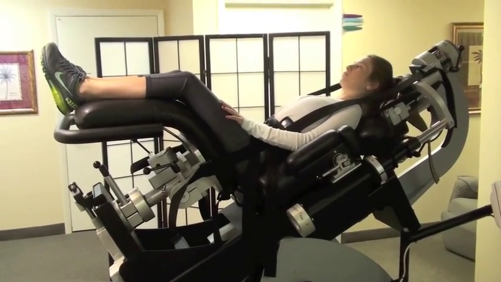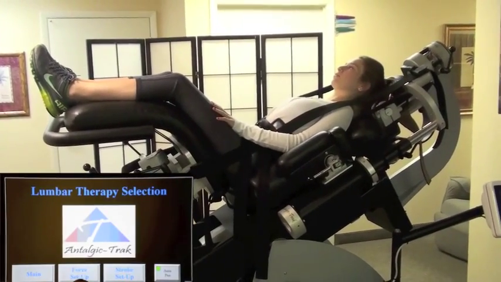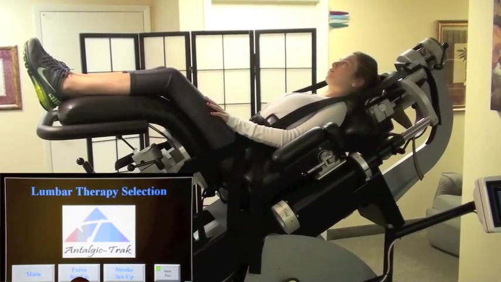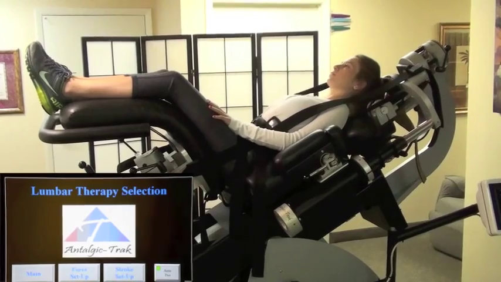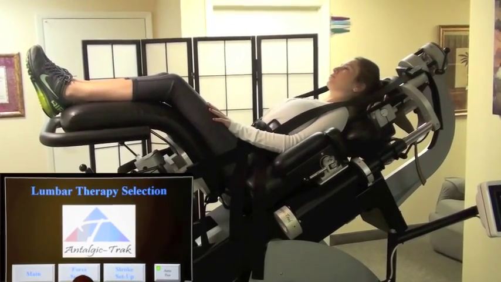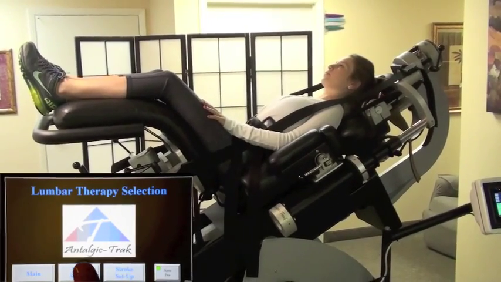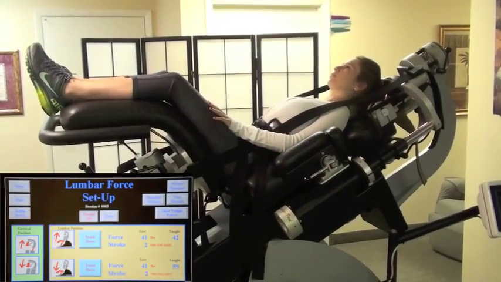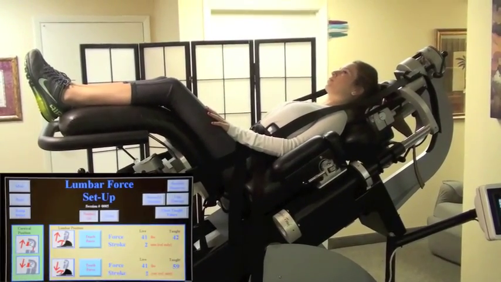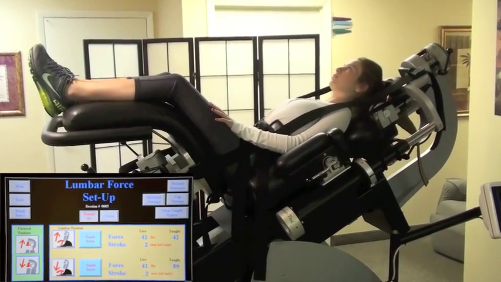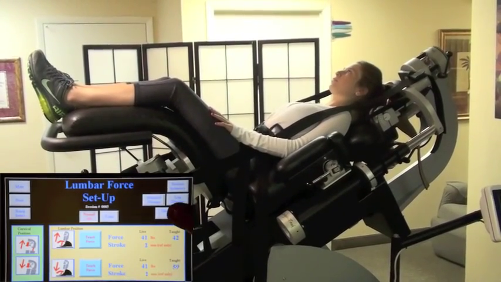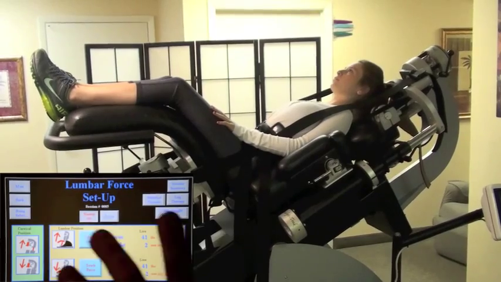I have a choice between setting it up by force or poundage or by stroke and distance. I will use the force and poundage setup. So I just touch that button and we have a lumbar force setup screen. The first thing I want to do with this screen is clear the last session, so I'm starting with fresh parameters.